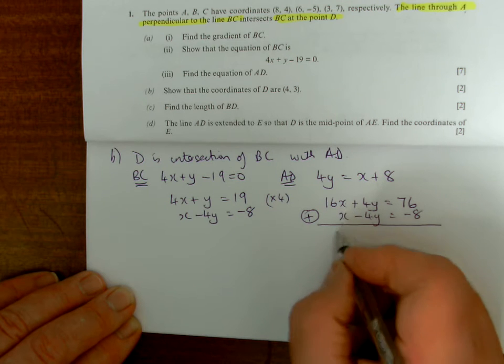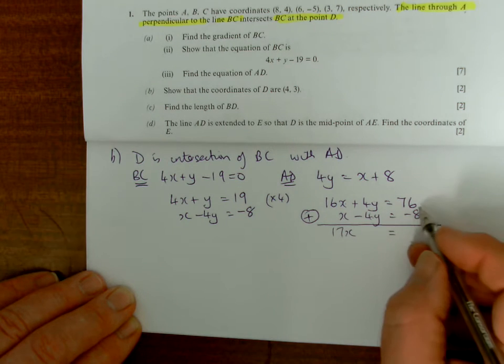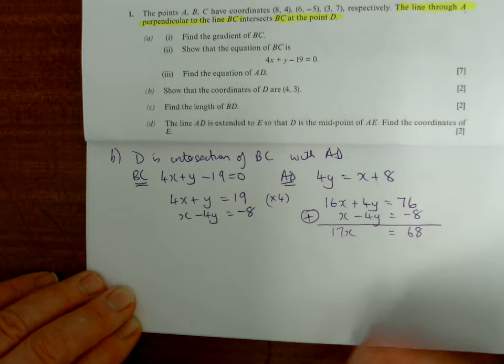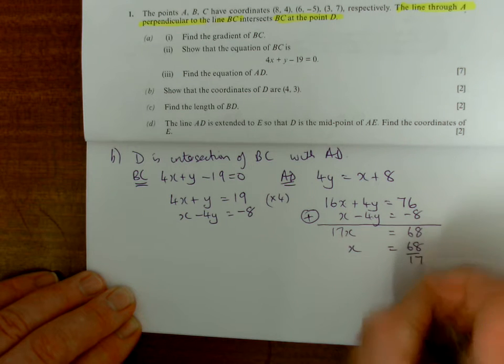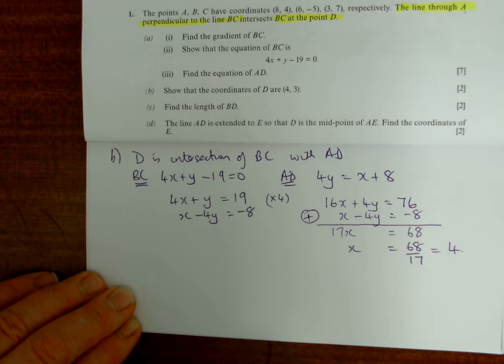So 16x and x is 17x. The 4y's cancel out. And 76 take away 8 is 68. So x is equal to 68 divided by 17, and that goes in 4 times.